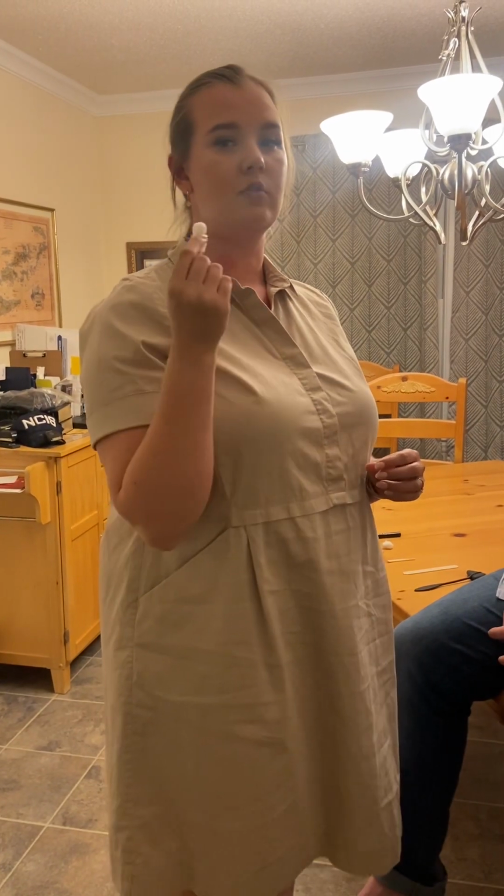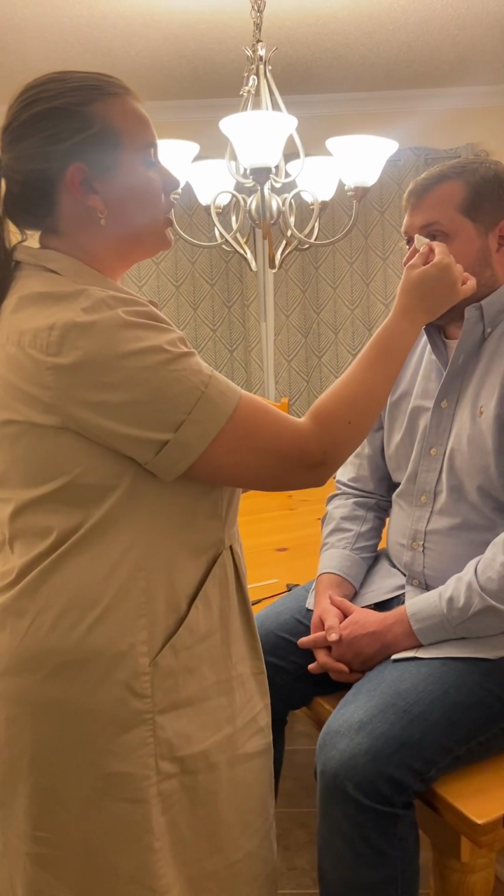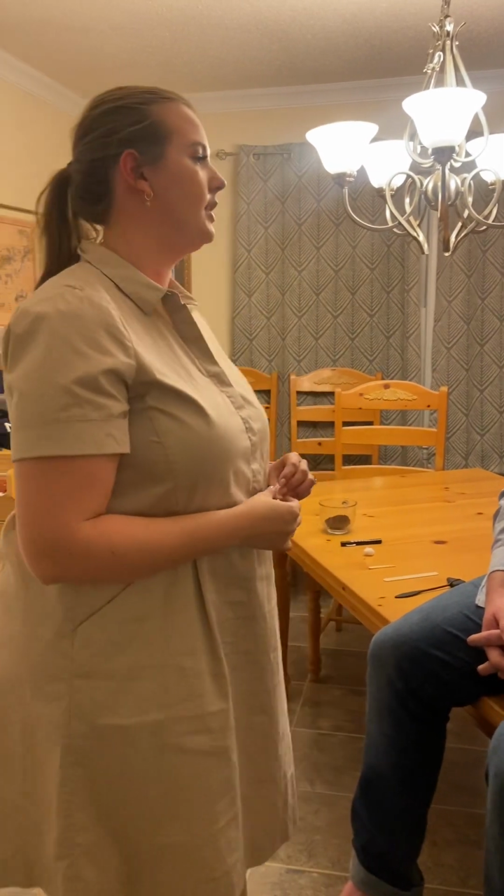Next, to perform a corneal reflex, I would use a wisp of cotton. I would approach the patient out of line of sight from the side. Once I touch the patient's eye, if they blink, that is an intact corneal reflex. This patient's corneal reflex is intact.